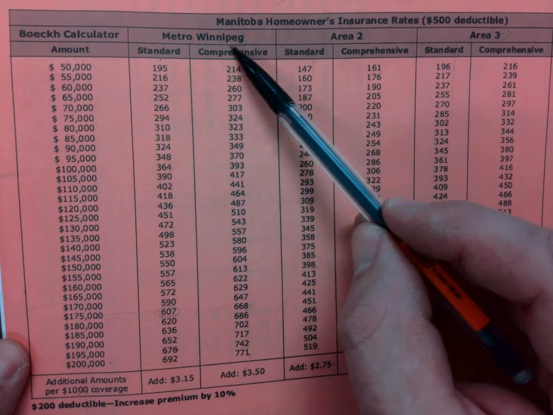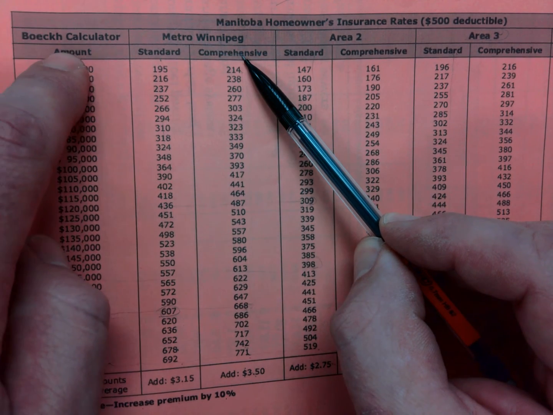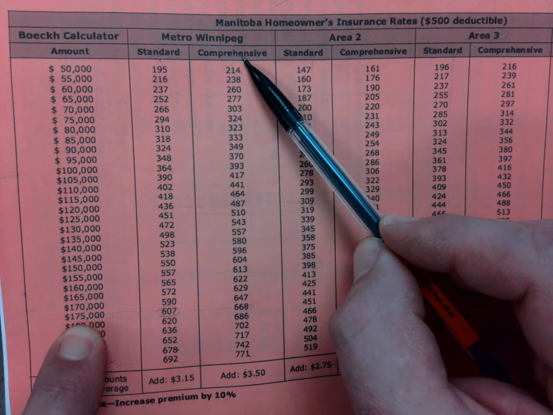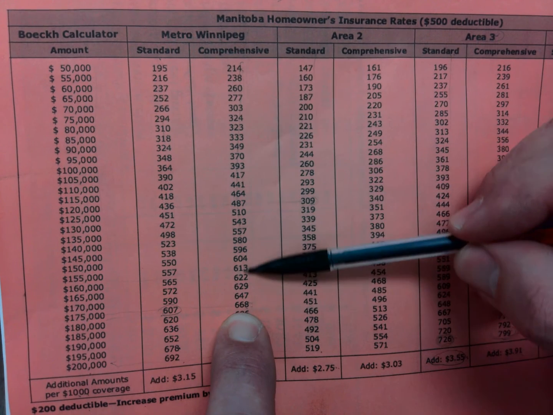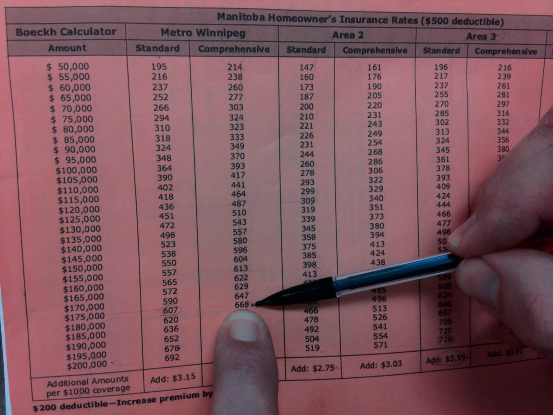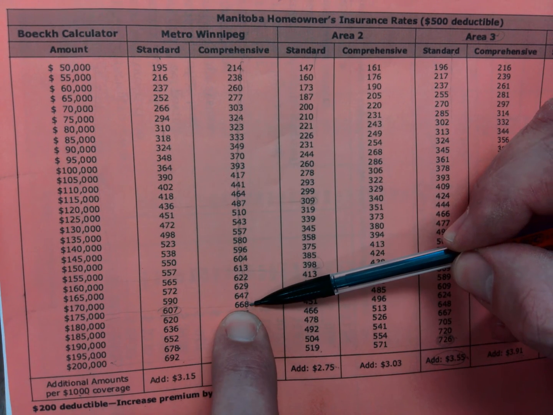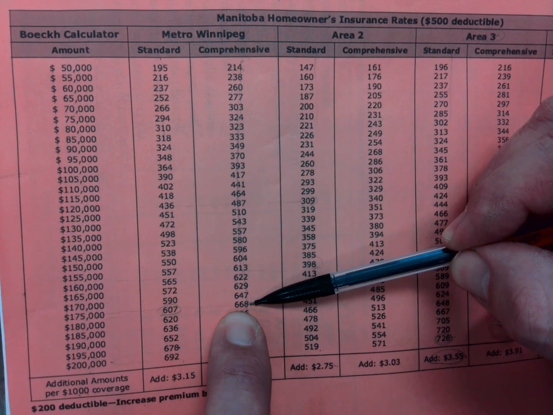We're dealing with Metro Winnipeg, and we want comprehensive. And down here, you go to 175. 175 is right there. So you match 175 and comprehensive in Metro Winnipeg, so that's 668. Okay, 668. We did not max out. You max out at 200.